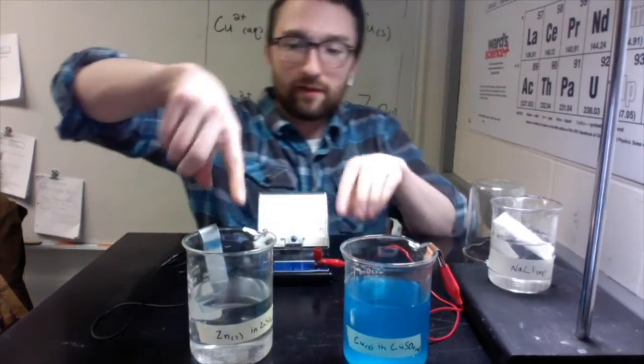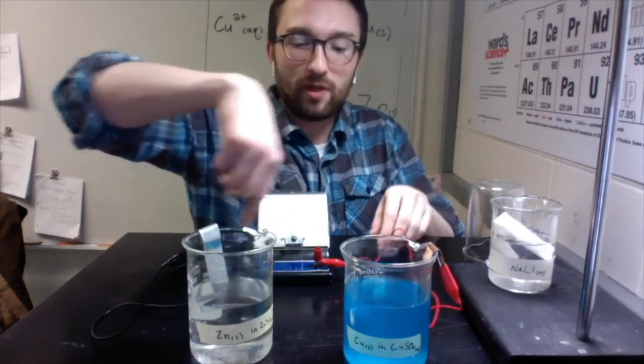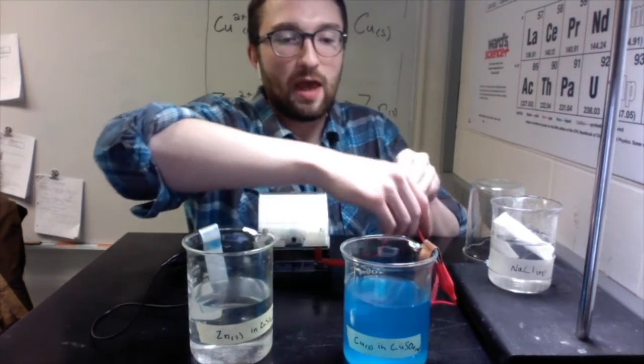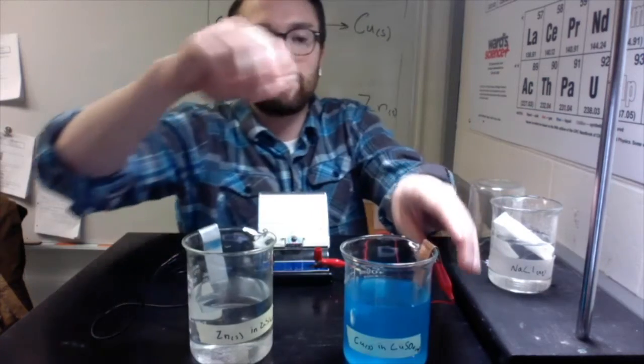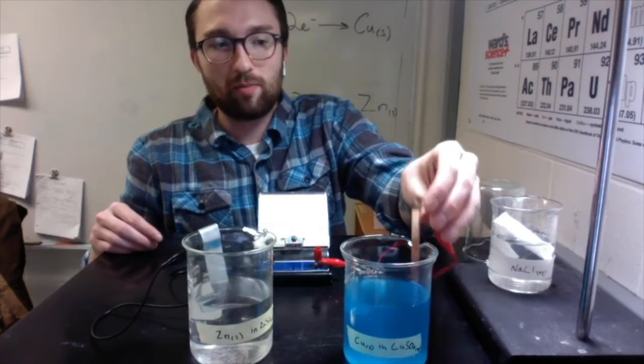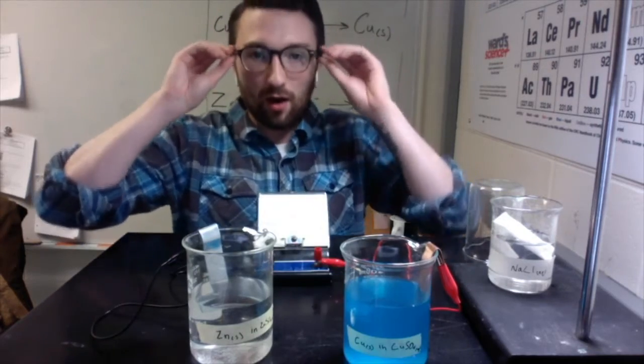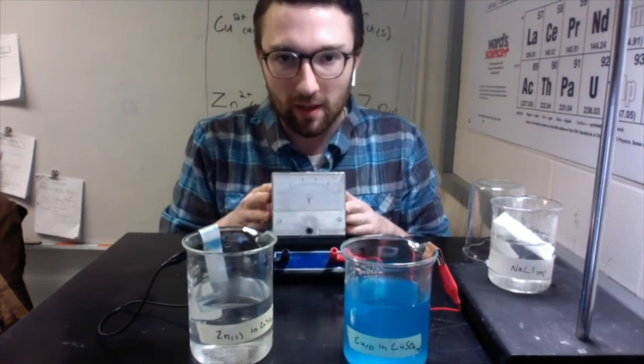And then on the other end, I've kind of connected them. So through the voltmeter, if electricity is flowing, it'll have to go through the voltmeter, make the needle move, and then into this red wire, and finally into the copper. So they're kind of connected right now. The zinc and the copper are connected, okay?